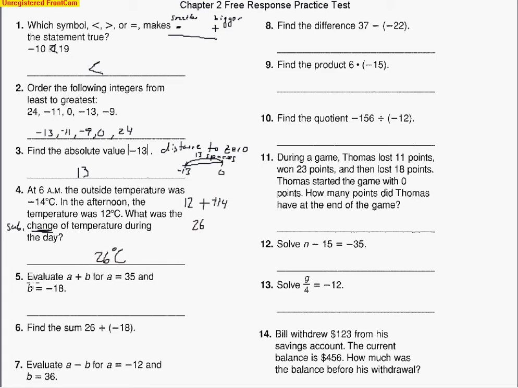Next it says to evaluate. Evaluate means you're going to substitute. We're going to put 35 in place of any A we see, and we're going to put negative 18 in place of the B. So it's 35 plus negative 18. Well, here we have to subtract the two numbers because they're opposite in sign. And so when I do that, I have to end up borrowing a bit, and 2 minus 1 makes a 1. So it makes 17.